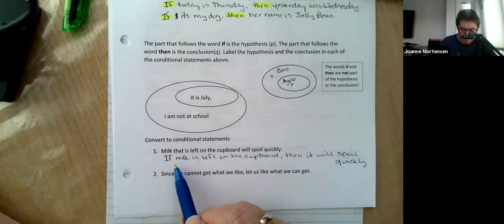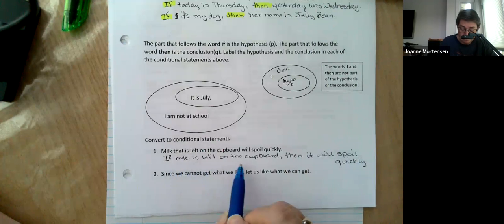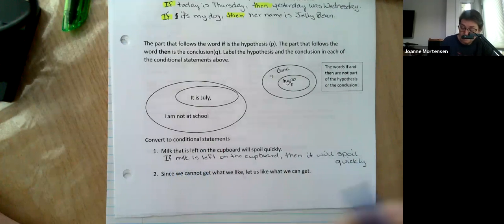Not sure if I can put the if before milk that is left on the cupboard, and it just gets really awkward. As long as it's pretty close. And again, don't bring in any ideas. Like, don't say spoil quickly because the bacteria are growing. You don't need to know about them. Just they will.